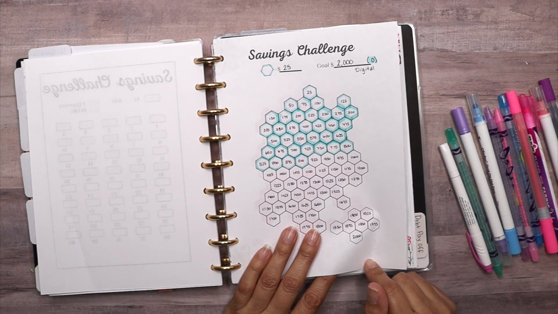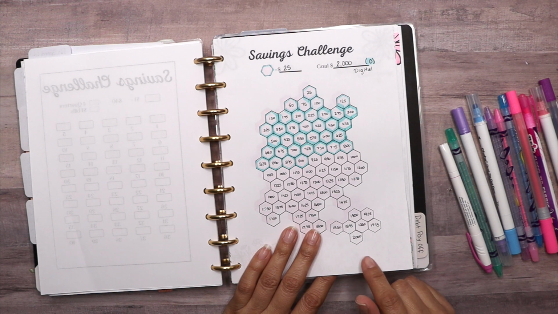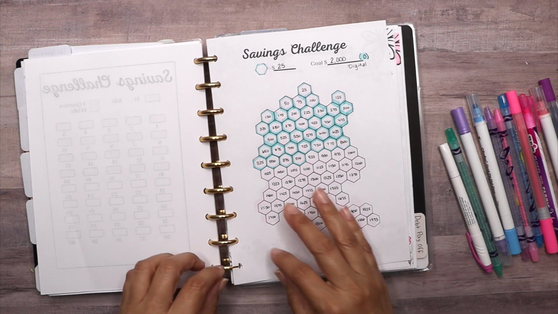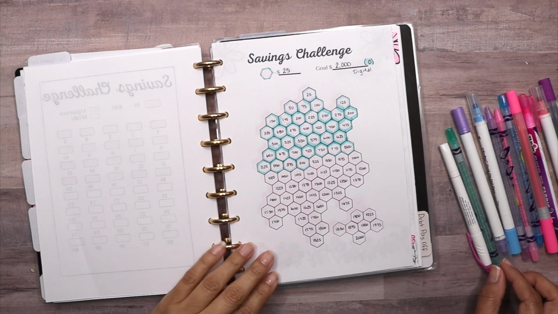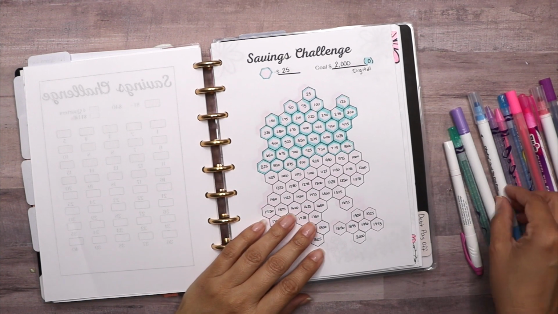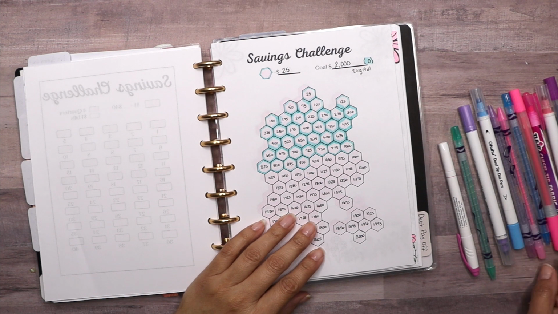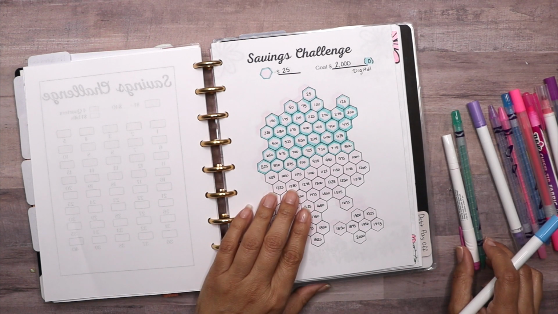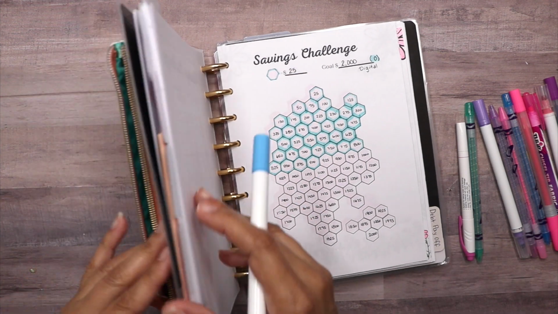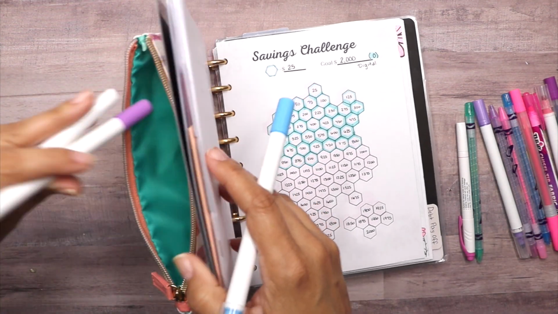This is for my husband, and let me check how much money he already has in there. As of the last time I checked it, he has $9.55. So I might change the color of this marker because, oh my god, I don't have it here. Oh, here it is.